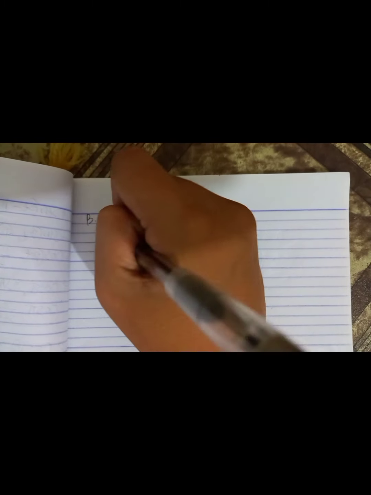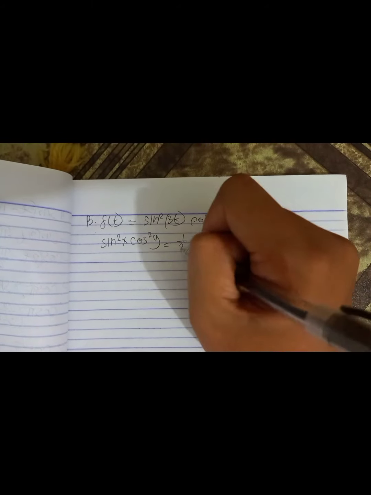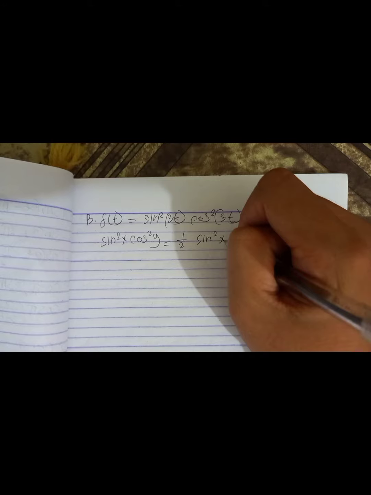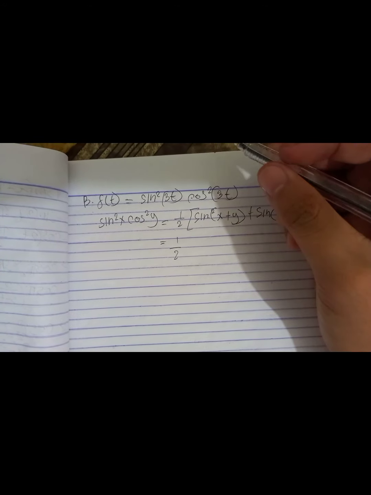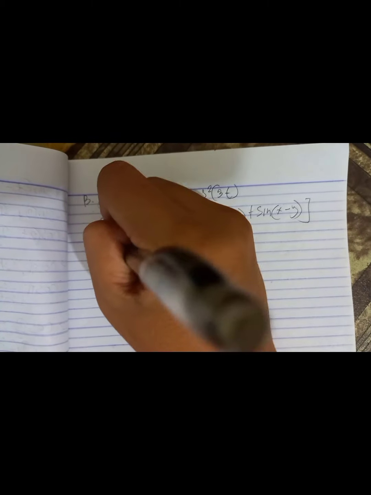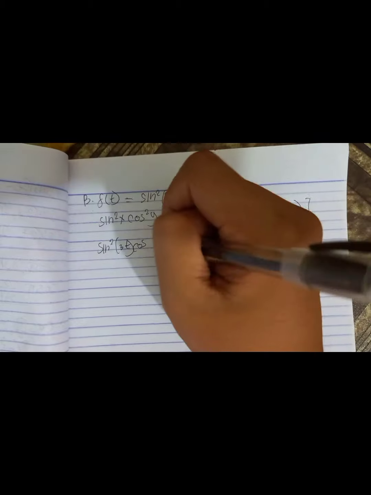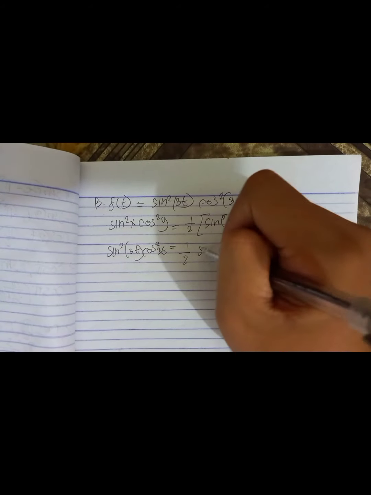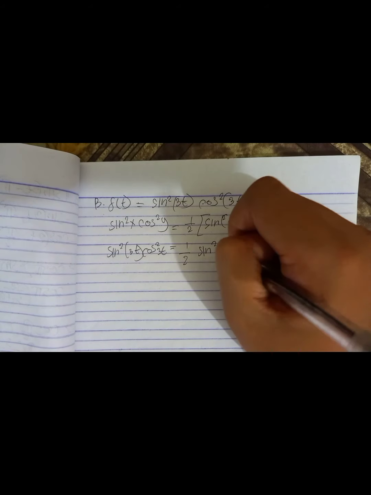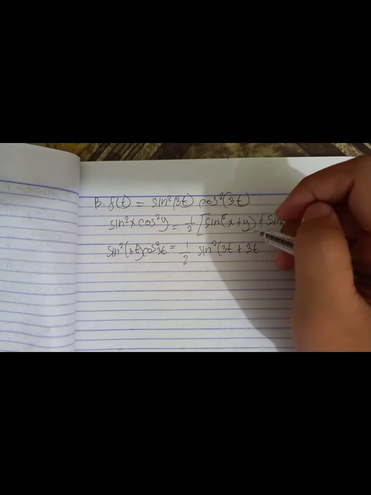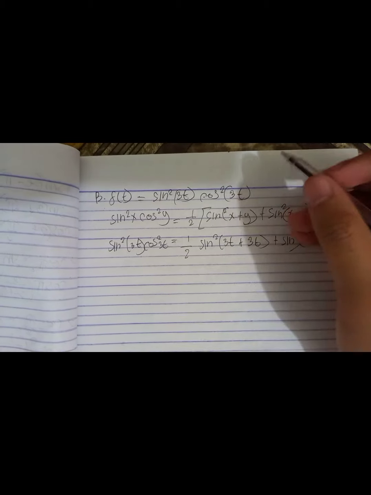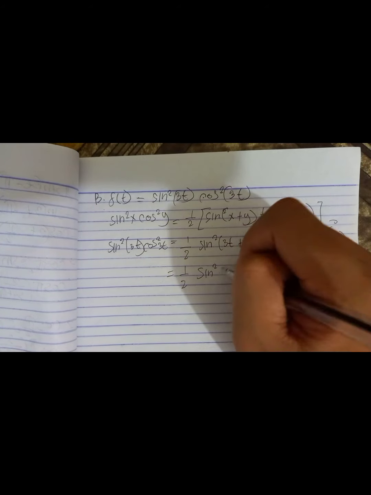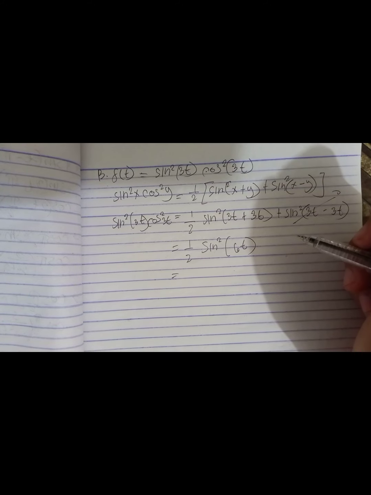Letter B is we have to get the value of the identity of sine x cosine y squared, raised to 2, which is equal to 1/2 sine x plus y plus sine x minus y, and get the value of the given, which is equal to 1/2 sine squared of 3t plus 3t plus sine squared of 3t minus 3t, and it should be equal to 0. It will become 1/2 sine squared of 6t.